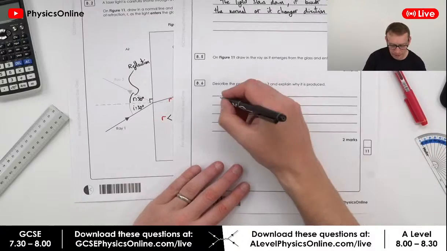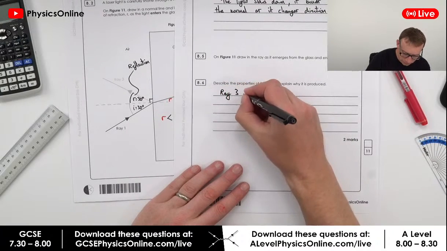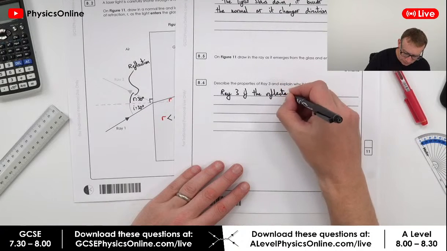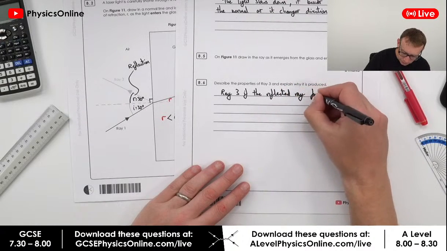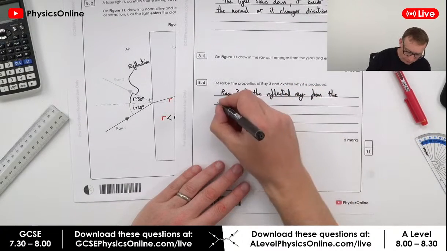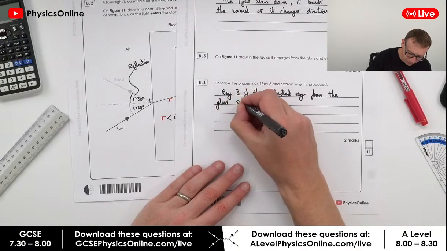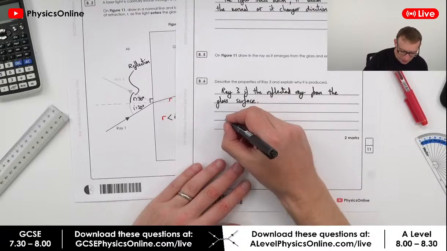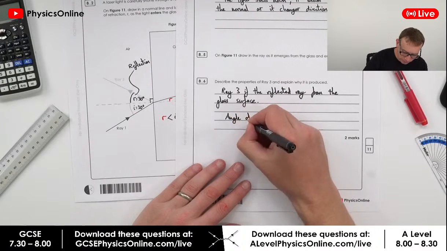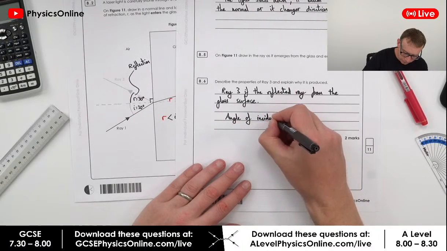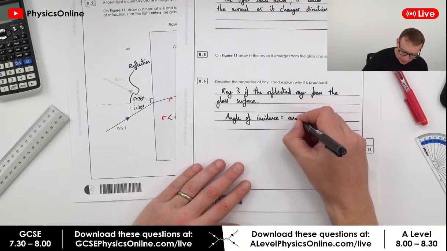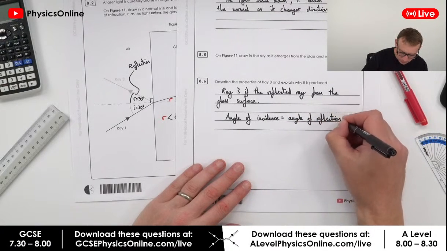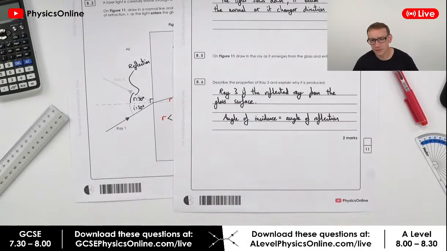So what I could say is that we can say that ray 3 is the reflected ray from the glass surface. And we can also say that the angle of incidence is equal to the angle of reflection. Okay, so two things there that we can say.